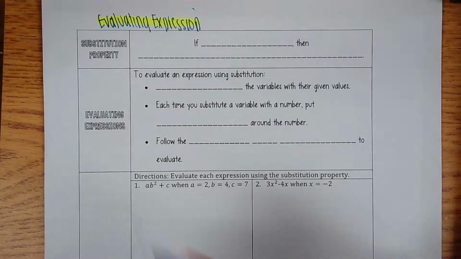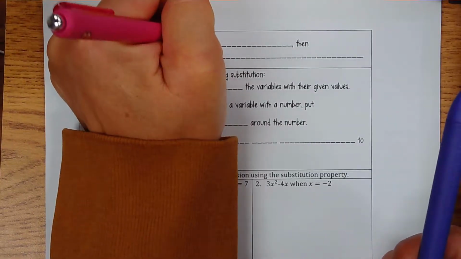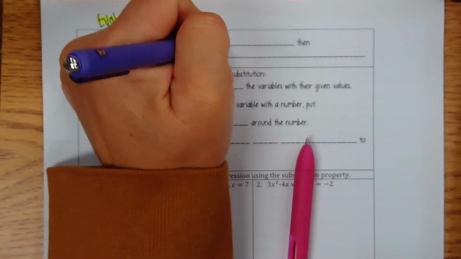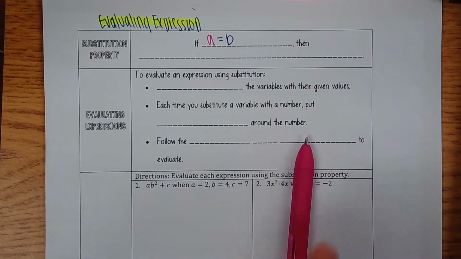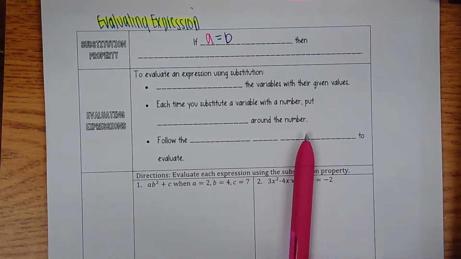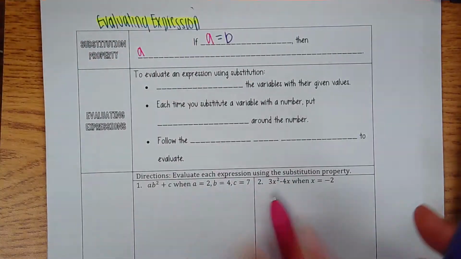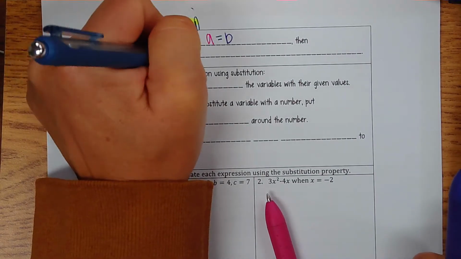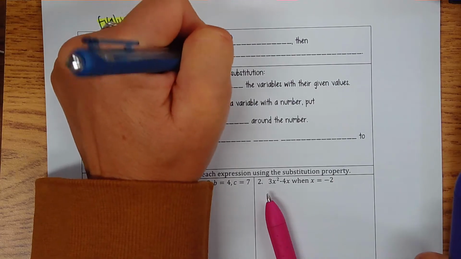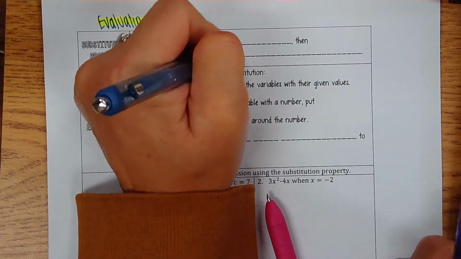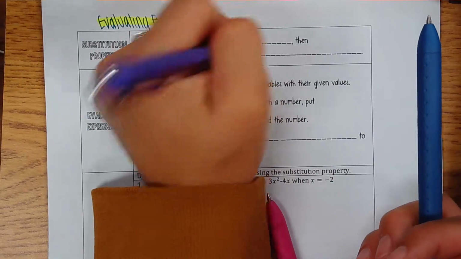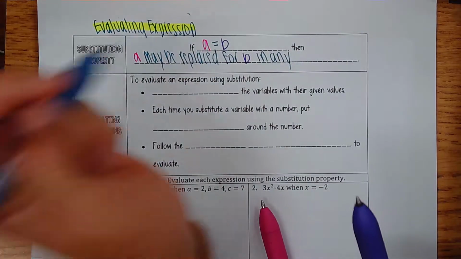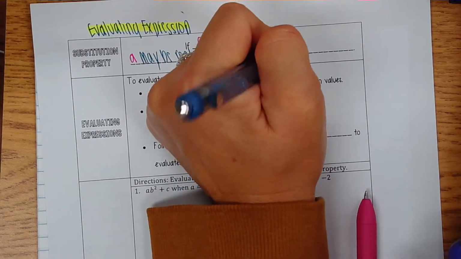So if A equals B, meaning that they're equal, like 5 and 5, then A may be replaced for B in any expression, any math problem, any expression.